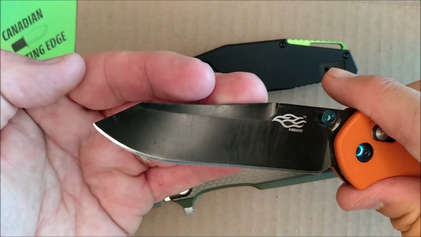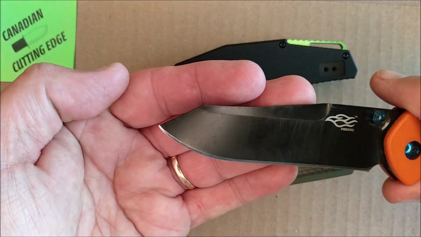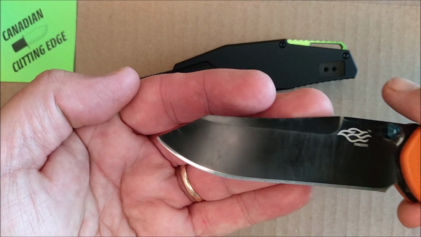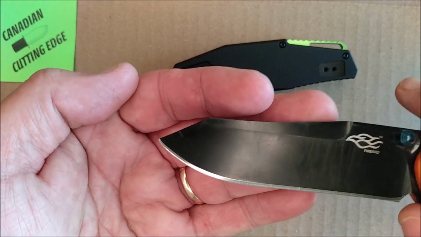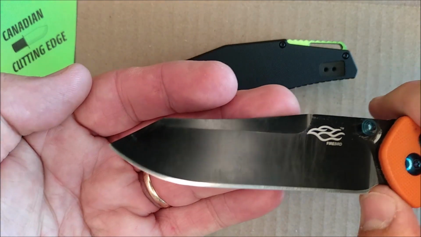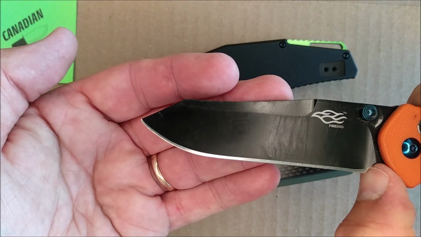This is not a reverse tanto, in my opinion. And sure, you can say I'm wrong. That's just fine. It doesn't make a difference to me one way or another because I'm just describing to you the way I call these knives.